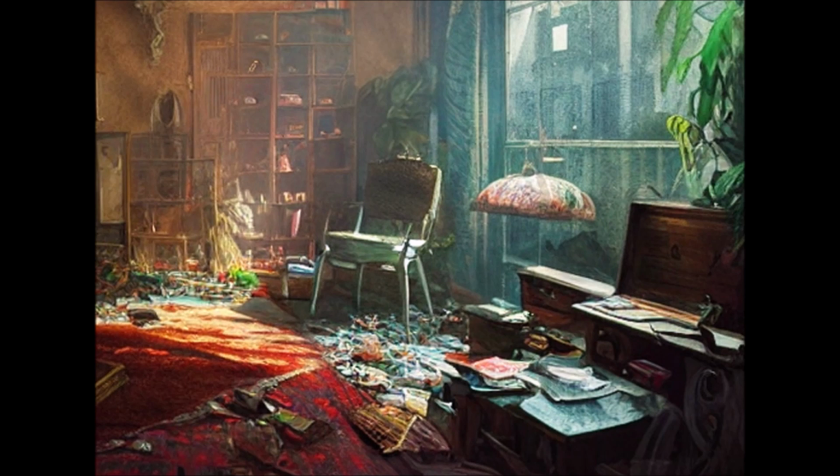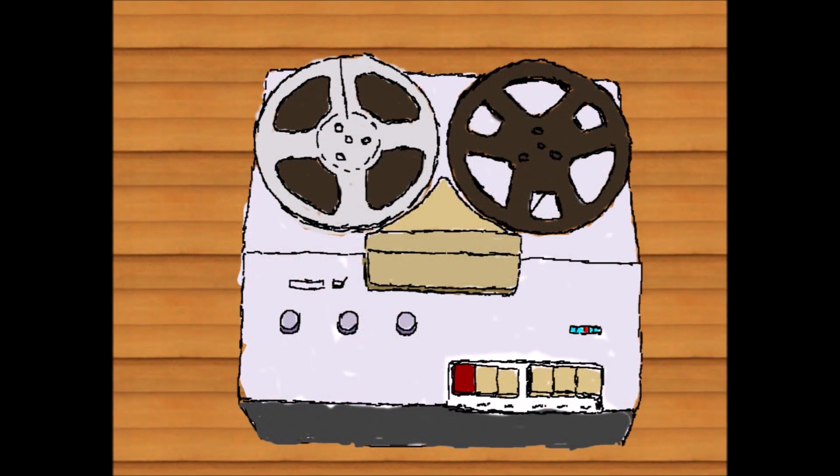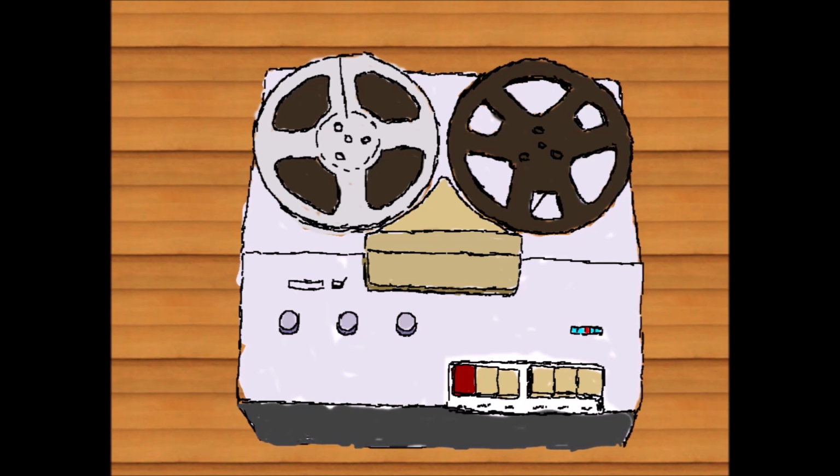My uncle passed away. His apartment was so untidy. I was always interested in weird old stuff, antiques. There was this weird old machine that played what looked like reels of ribbon. I think it was called a tape recorder. On it was a sound I'd never heard before.